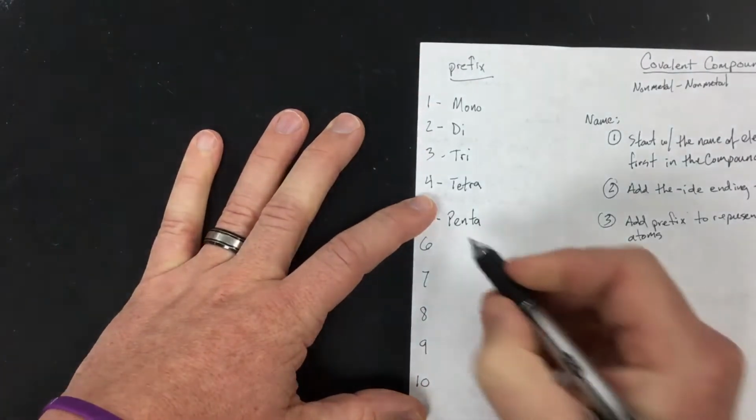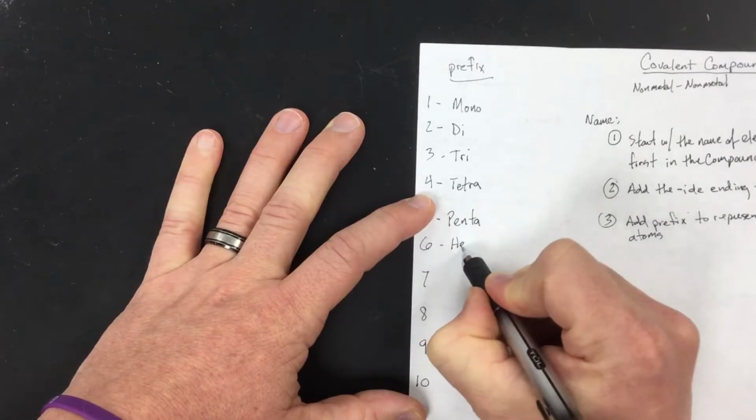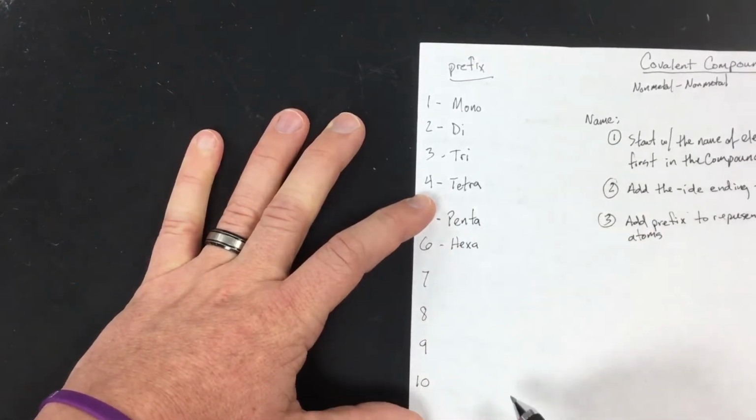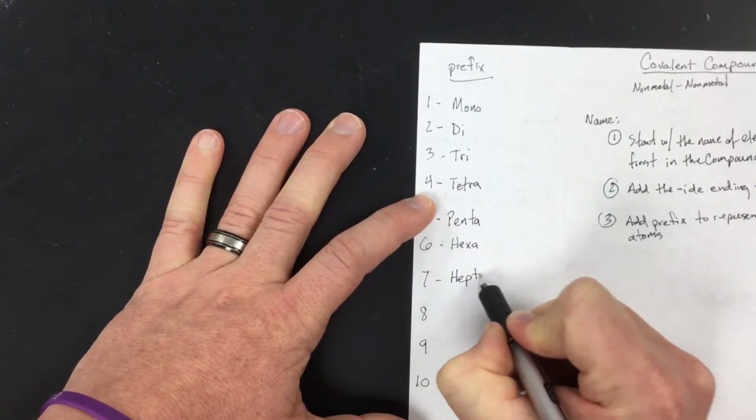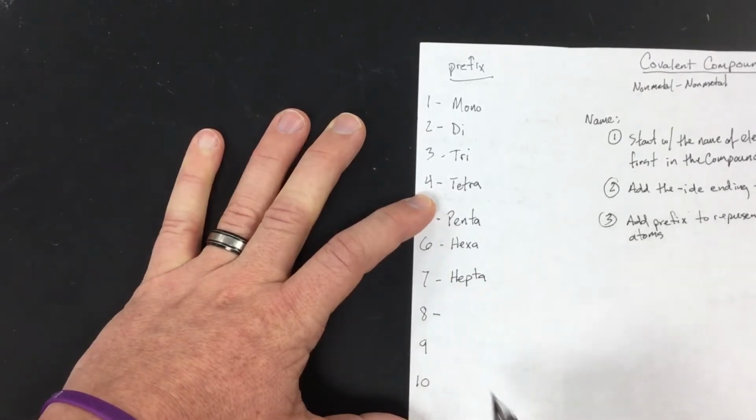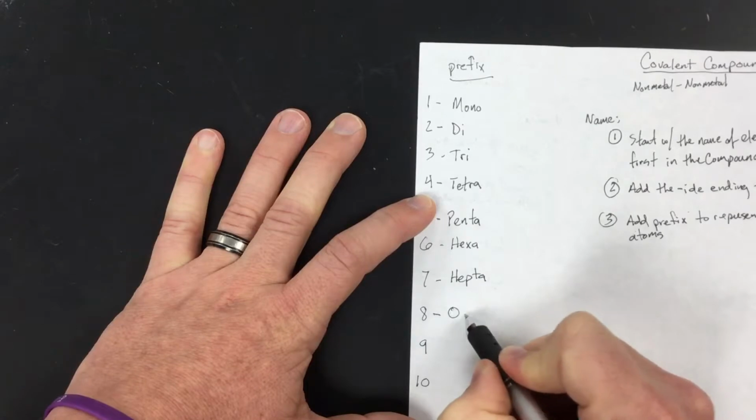Okay. 6 is going to be hexa. 7 is similar. It's going to be hepta. Okay. 8 is octa.